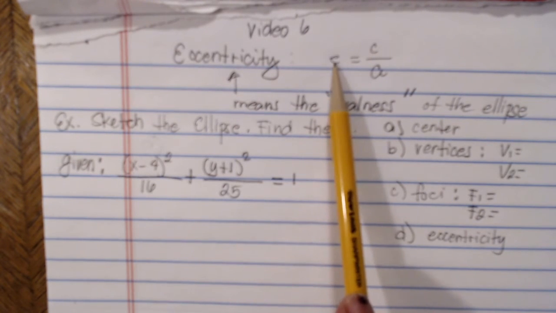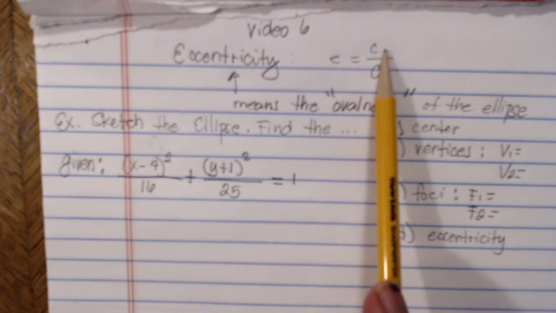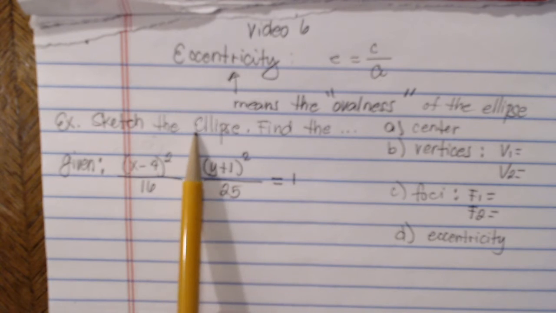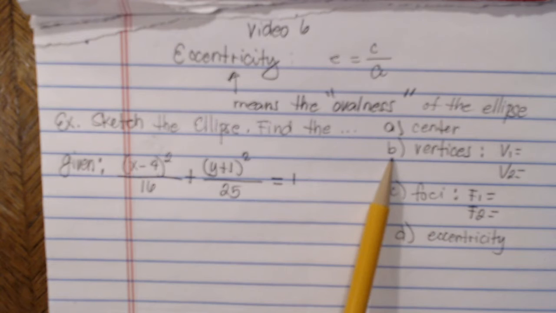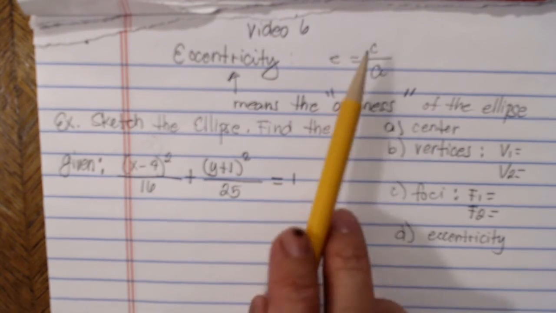Eccentricity means the ovalness of the ellipse. So to find the value, you divide c by a. Okay, so here's an example. Sketch the ellipse. I'm going to sketch it. Then find the center, the vertices, so vertex 1, vertex 2, then the foci, focus 1, focus 2, and then the eccentricity, of course. We're going to find that by dividing c over a.